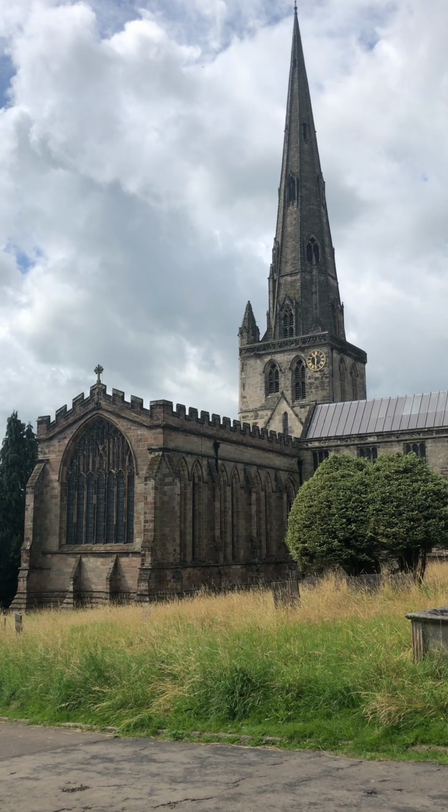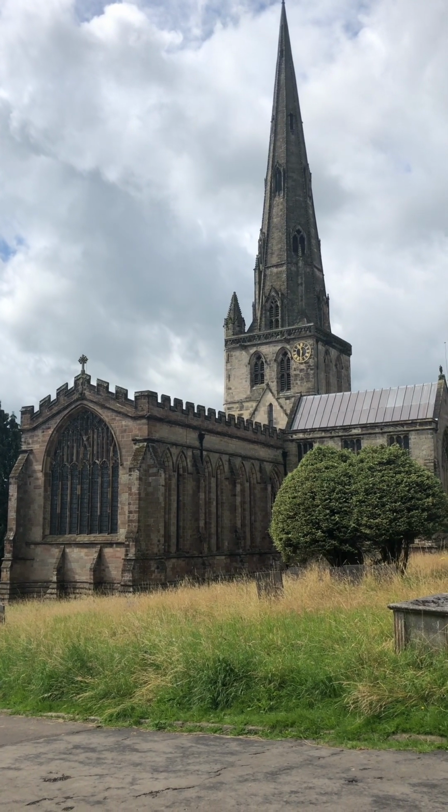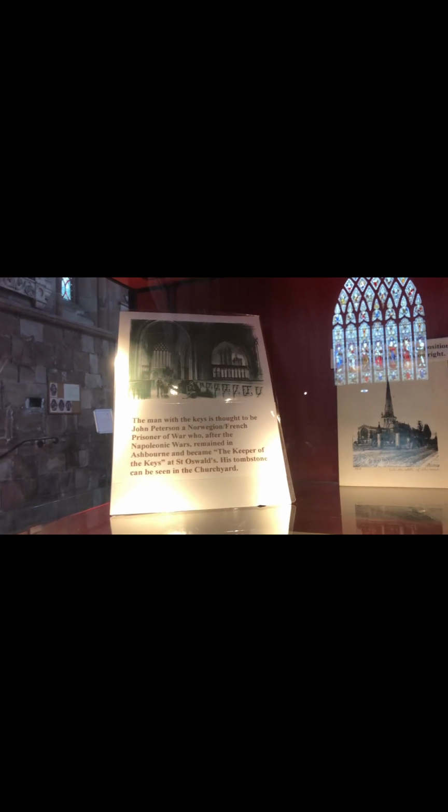This is St Oswald's Church right now. This is St Oswald's Church back in 1912. This is inside of the church, and it's got all of the old pictures and lots of history behind it.